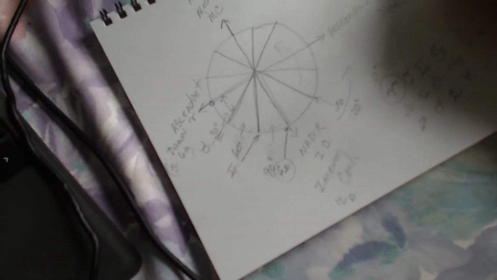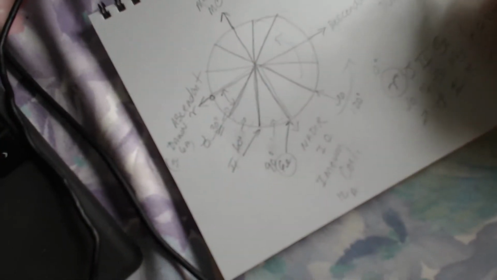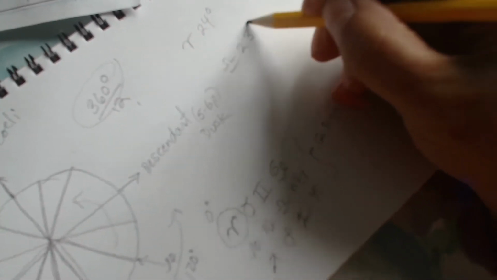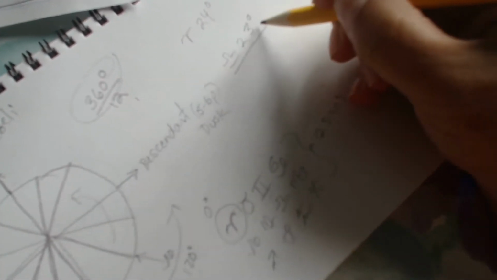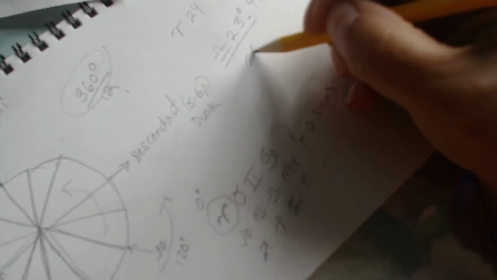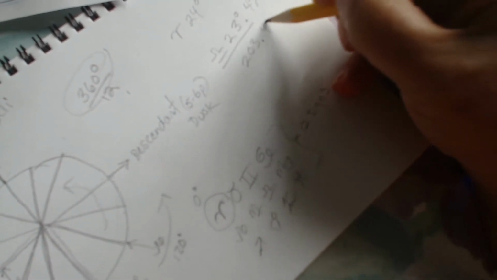So each of these signs actually represents a numerical notation when you're calculating a chart, because it's easier to look at things like this, or let's do Libra, right? It's easier to look at 23 degrees and 47 minutes with a symbol, rather than 200-something like this.